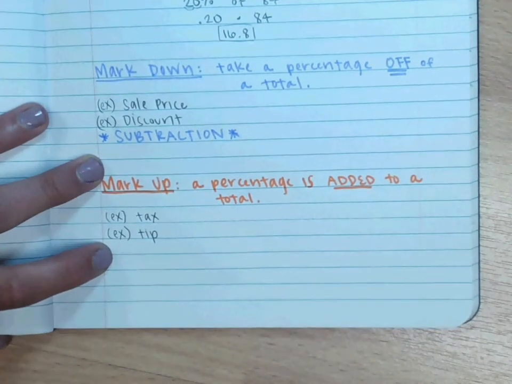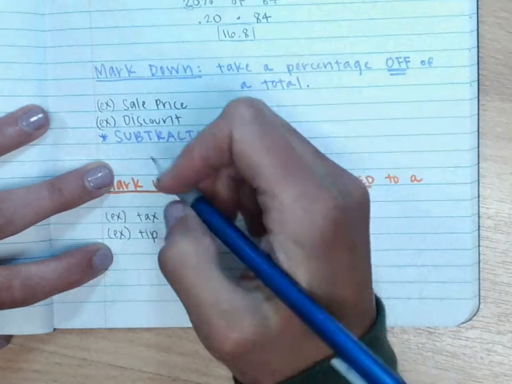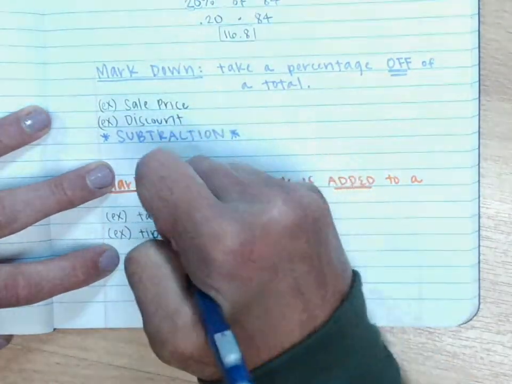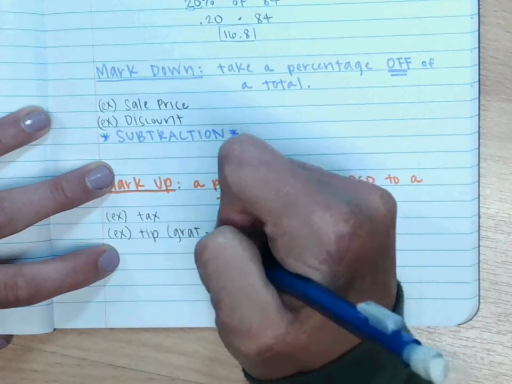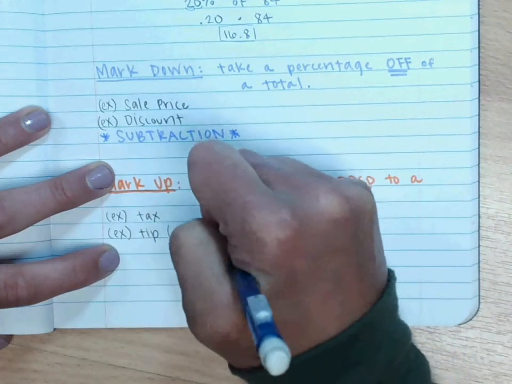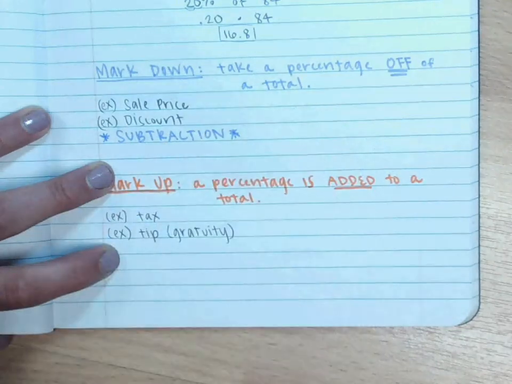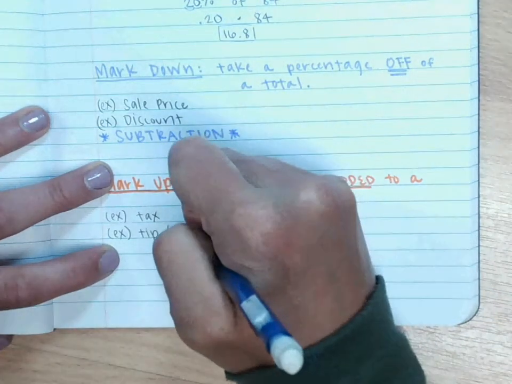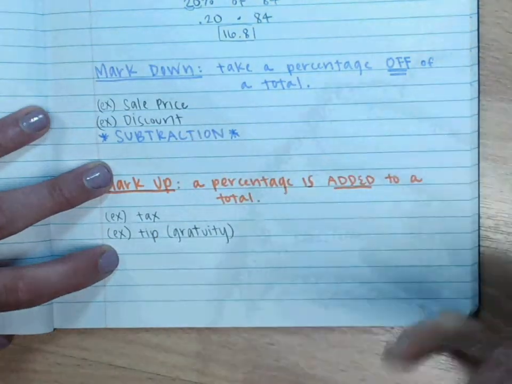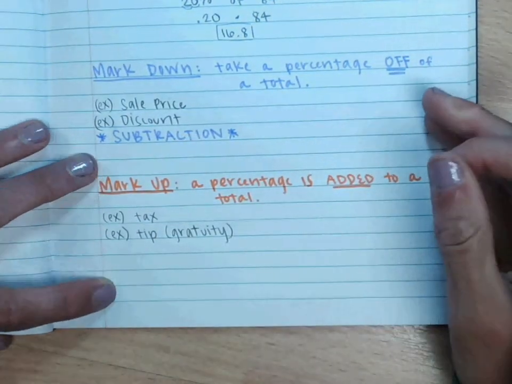Usually you tip somewhere between 10 and 20%. And so that's based on how much your total order bill is. Sometimes you will see the word gratuity instead of a tip. It's basically like an extra amount of money that you're using to thank the waiter and the waitress for providing you their service.